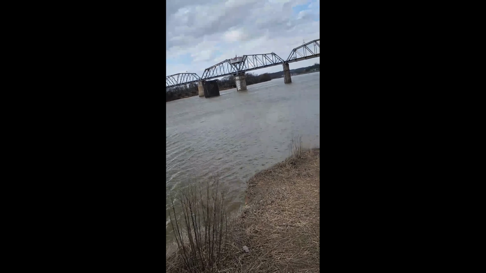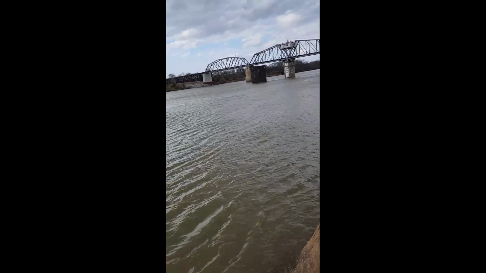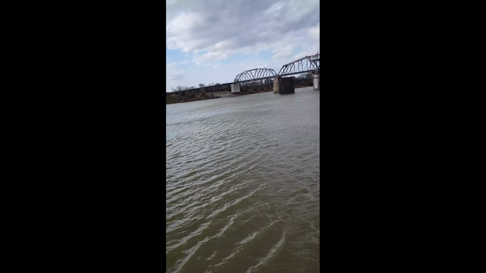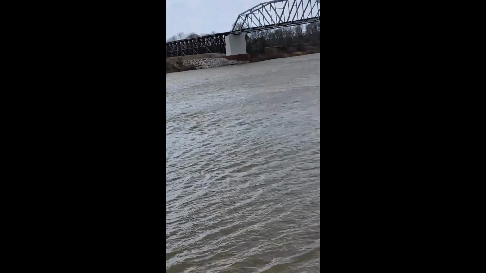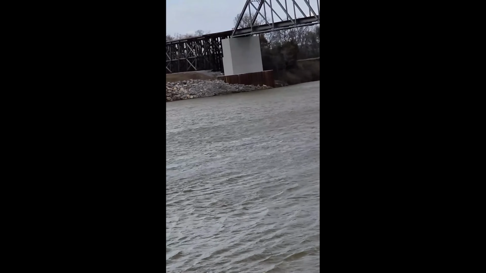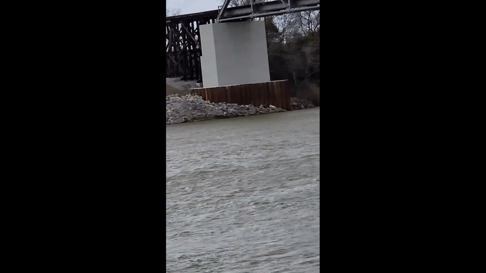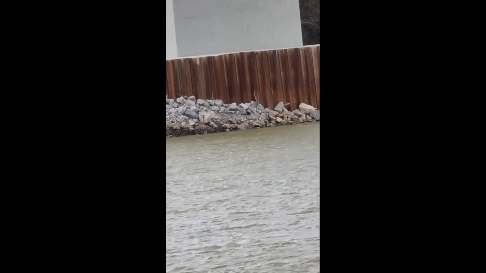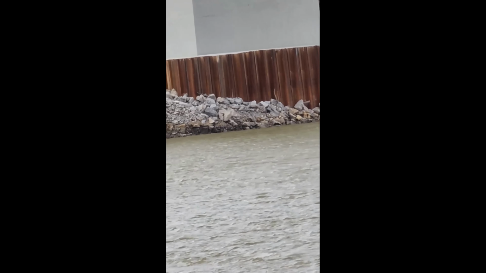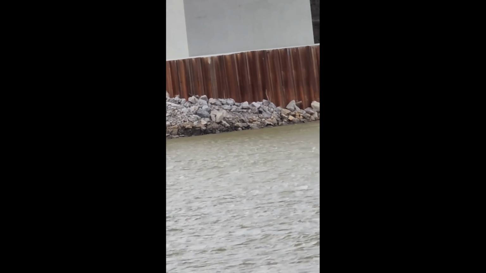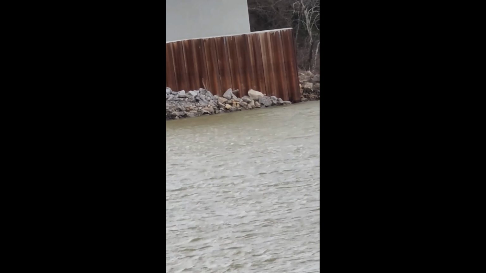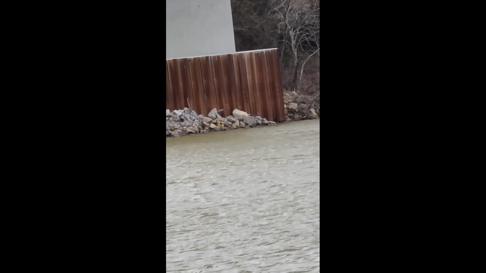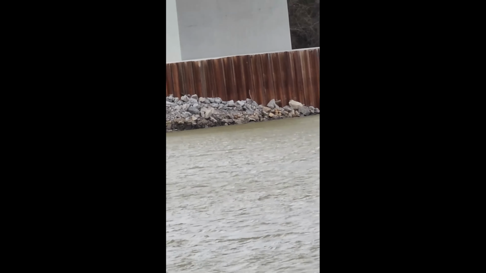All right, so this bridge needed some repair work done on that pillar right across the river. You can see it looks nice and new. It's completely different from all the other pillars. But if you look at the base of that wall, you can see this rust-colored metal around the base of it. That is sheet piling. That is a piling retaining wall.